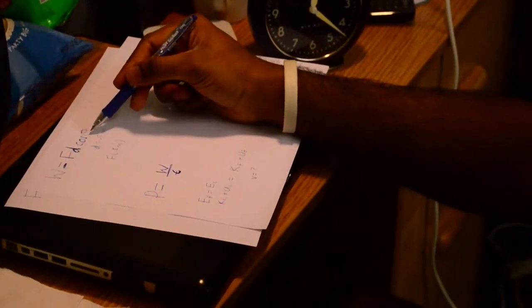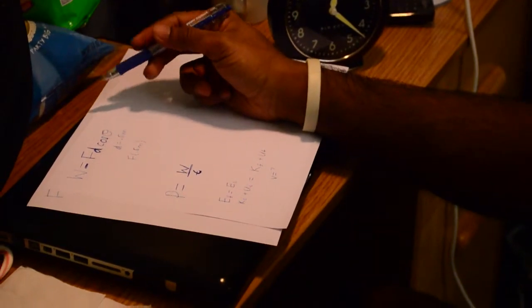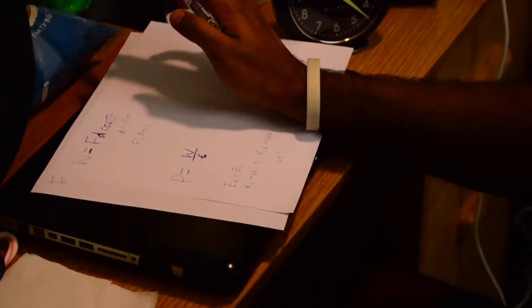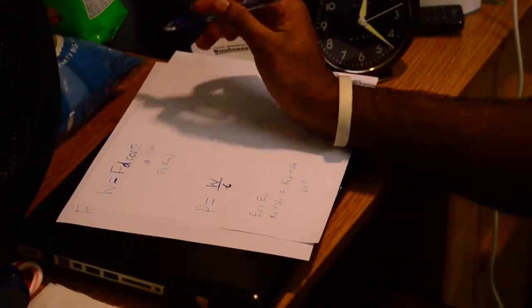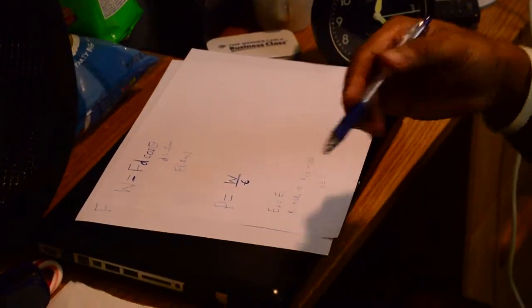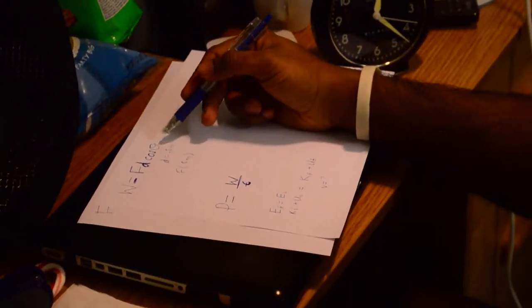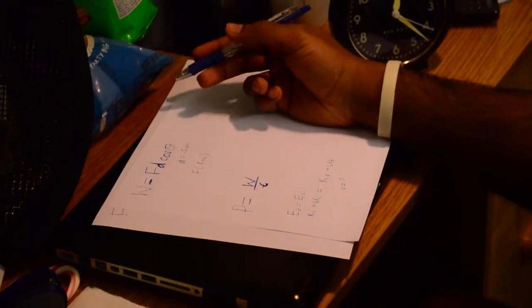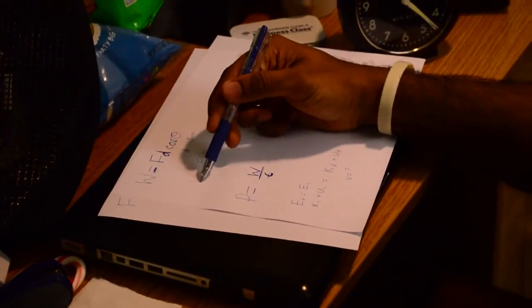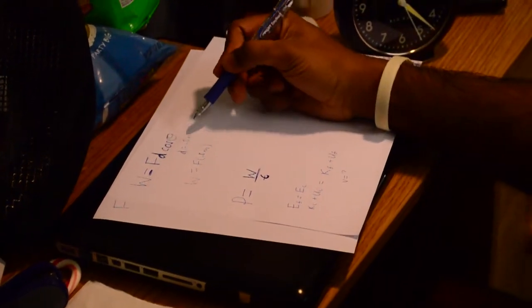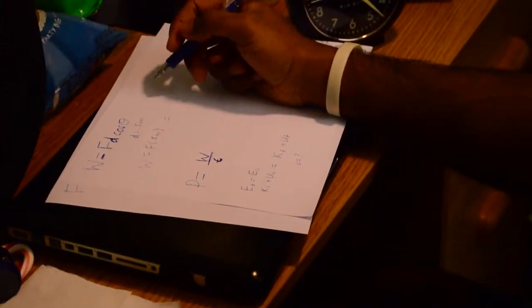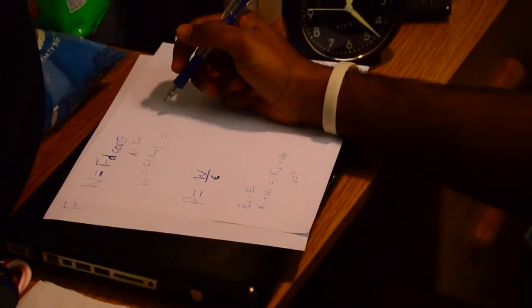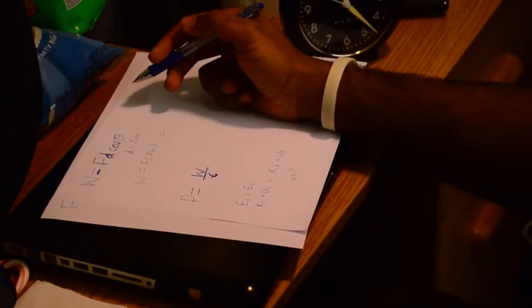Since cosine theta represents the angle between the force and the direction vector, and we're applying the force in the same direction that the weight is being lifted, it's cosine 0, which is equal to 1. So the work done is just the force times the distance lifted, and you get the amount of joules of energy it took for a lifter to lift that weight up for that height and with that force that he exerted.